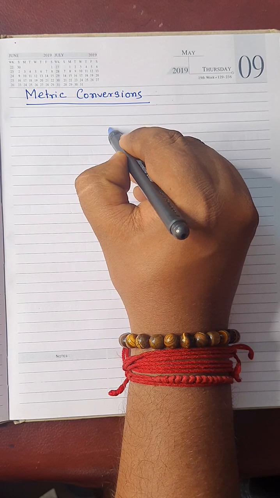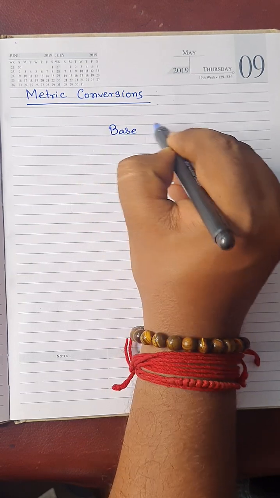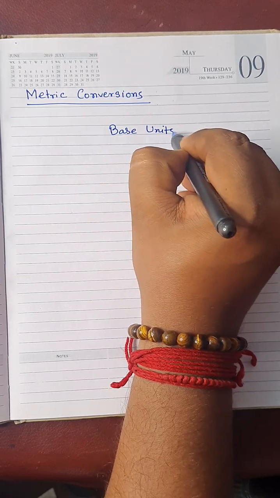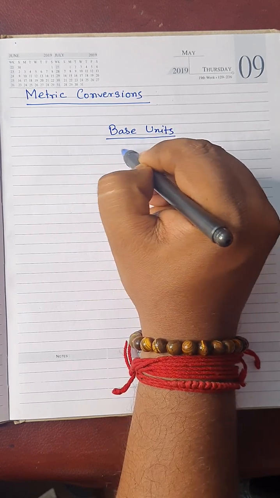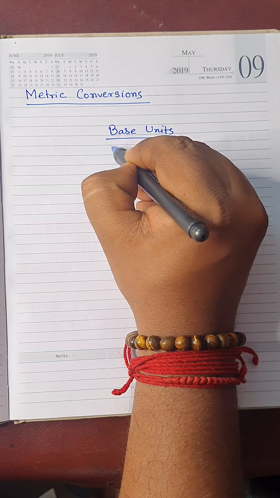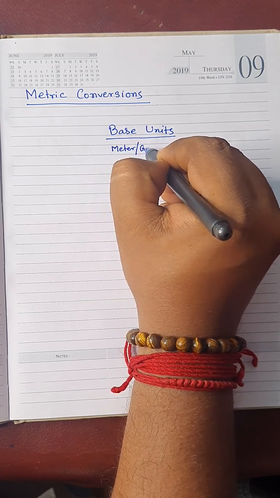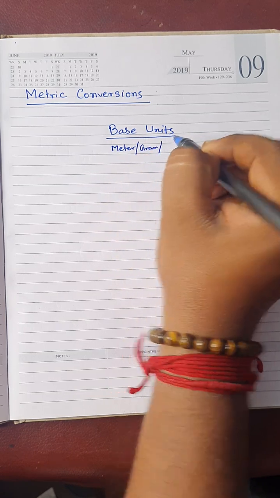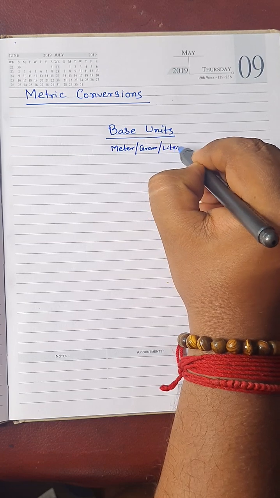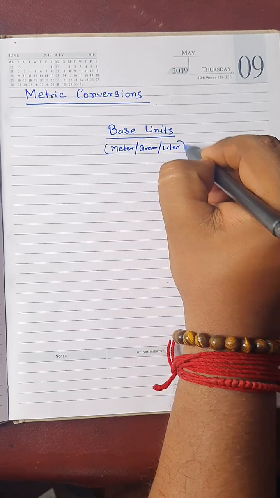So next, metric conversions. Base units are meter, gram or liter. This will be your base units.